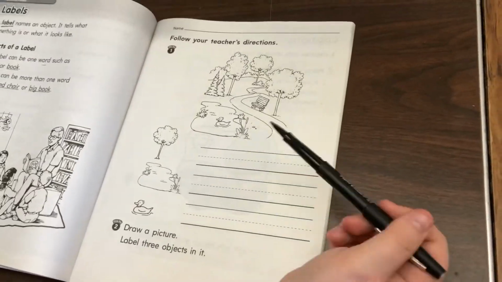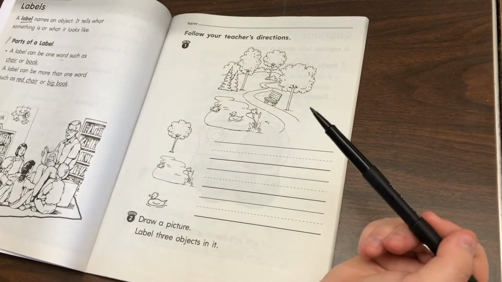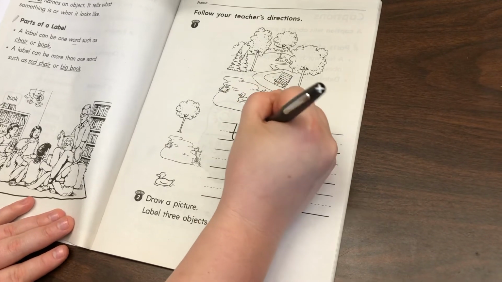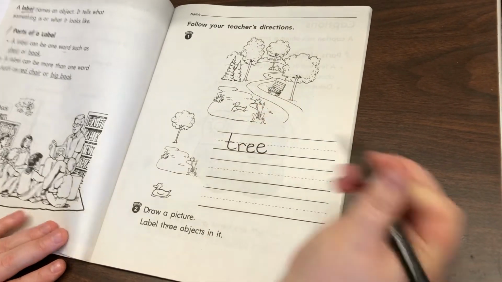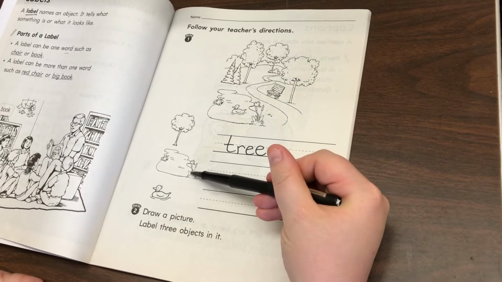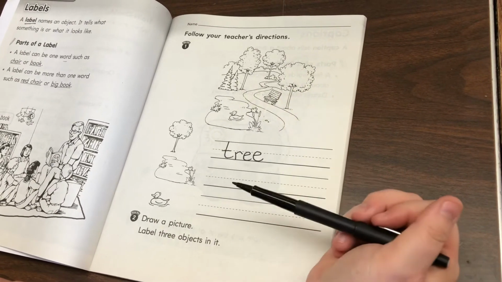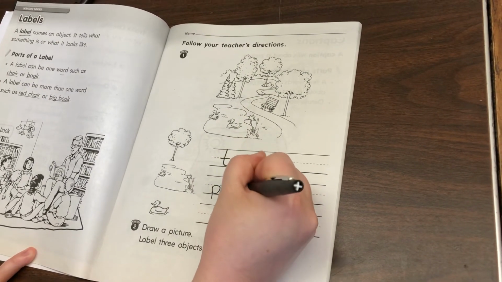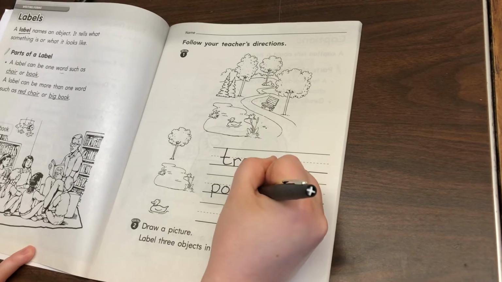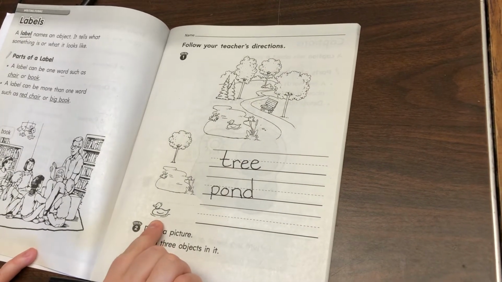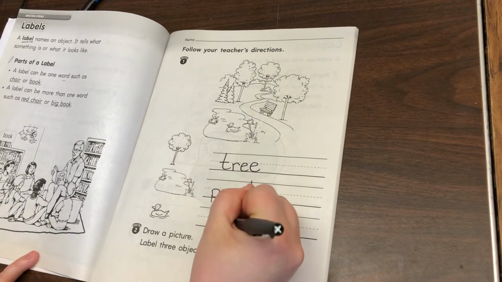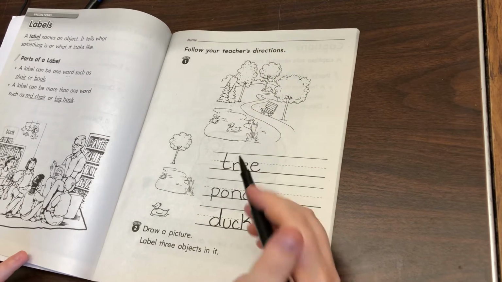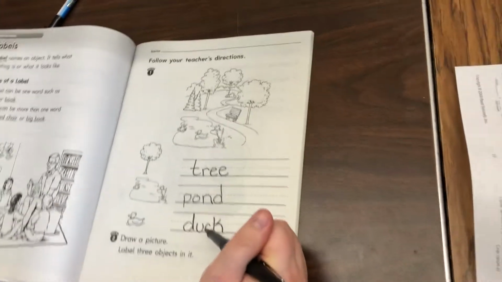So this part is what? What is this? A tree. So we're going to write tree. What is this? The duck's swimming in it. A pond. And what is that? Quack, quack, a duck. A duck. So we have a tree, a pond, and a duck.